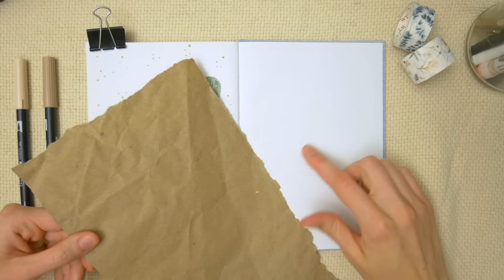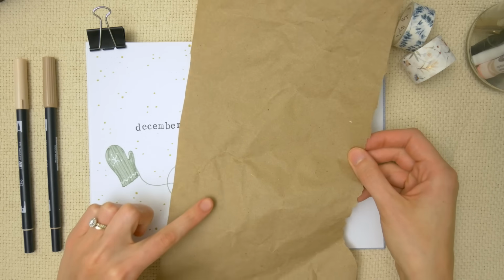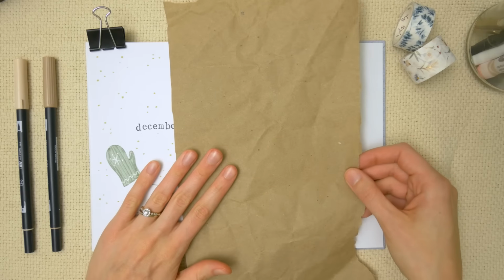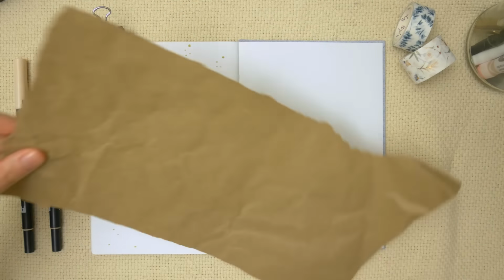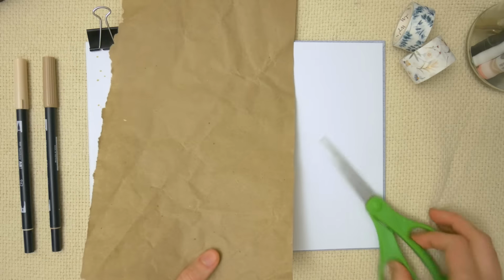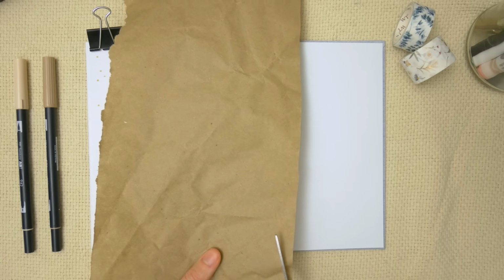You could also just color this on, but I love using craft paper in my journal because this stuff I honestly just pulled out of the recycling bin. One of my neighbors was recycling this massive wad of beautiful craft paper. So you really can find this stuff if you're looking for it.